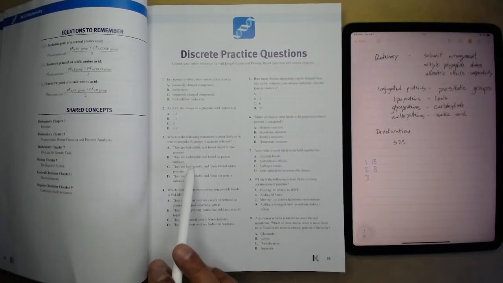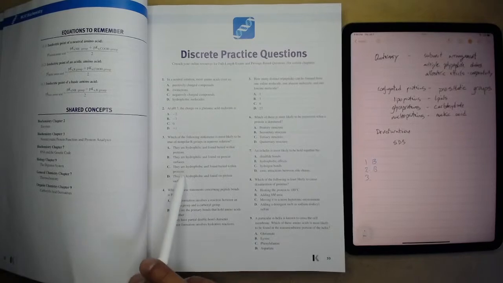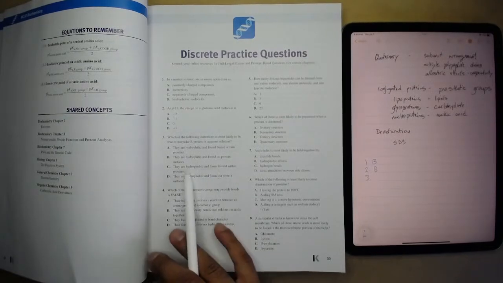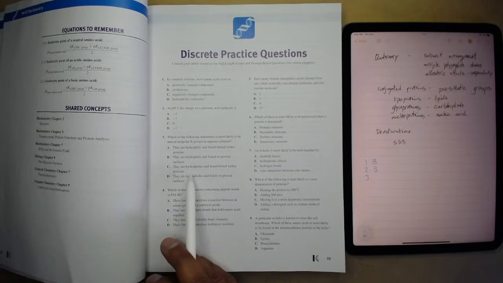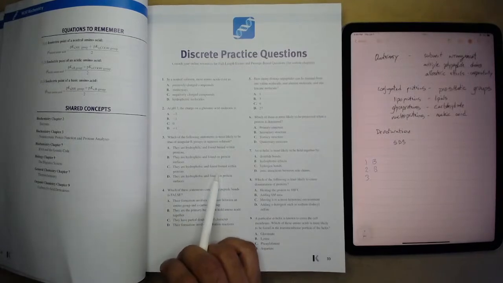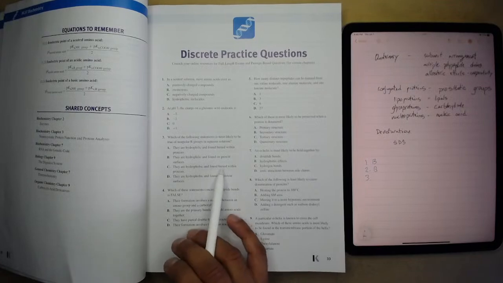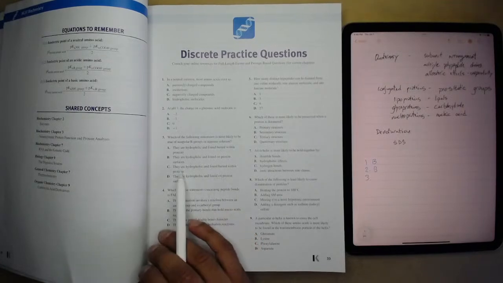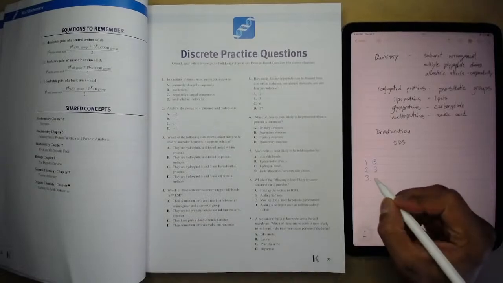They are hydrophobic and found buried within proteins. They are hydrophobic and found on surfaces. Hydrophobic matches with being buried. So we'll go with C. 3C.